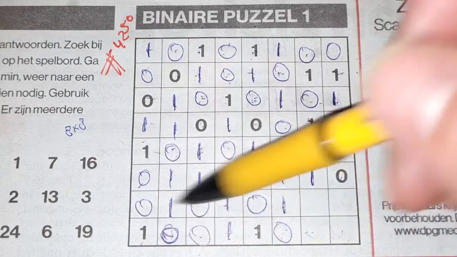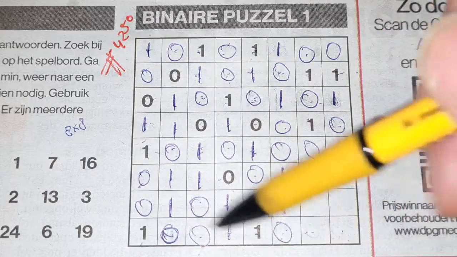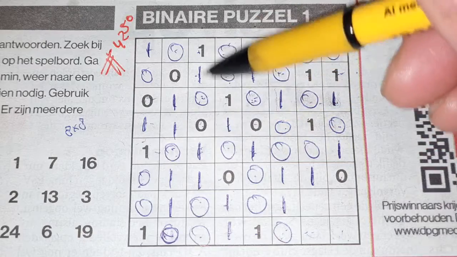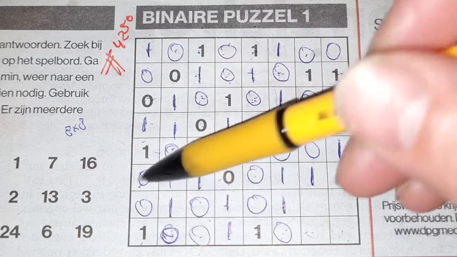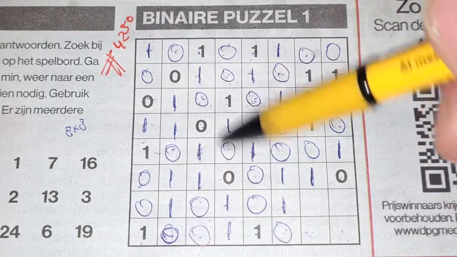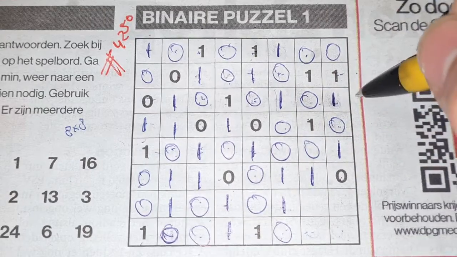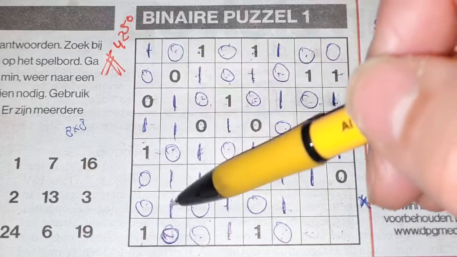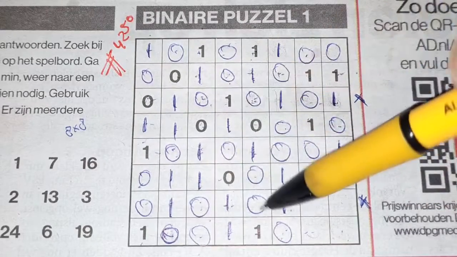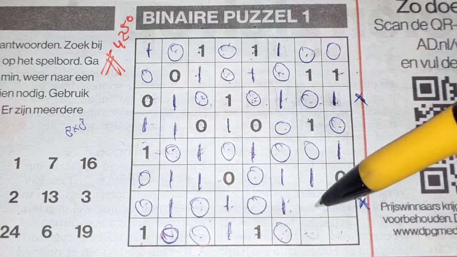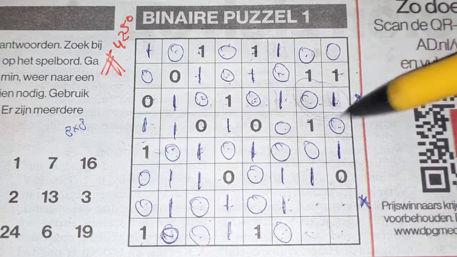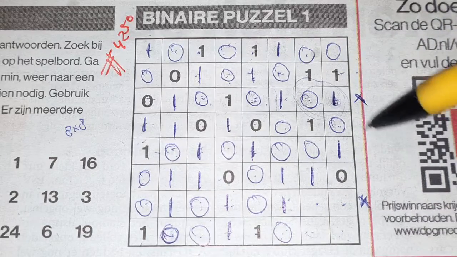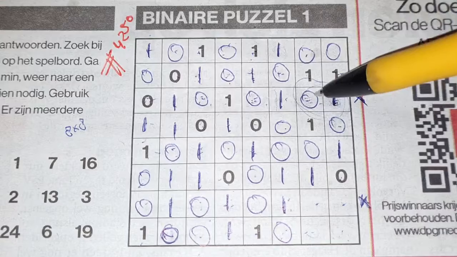Do I need to compare the rows or the columns? Let me see. 100. No. 010. Here. Yeah, this column and that column. 0011, 0011, 0011, empty box. We need to switch these 2 boxes. Sorry, digits. We have an O here.